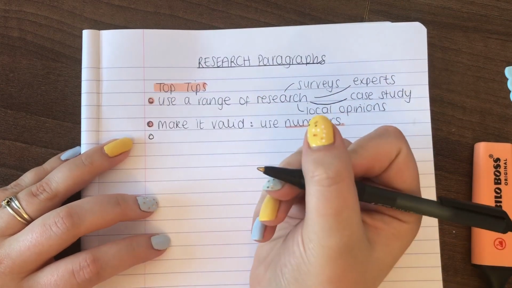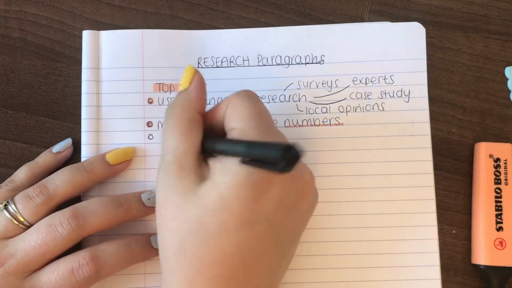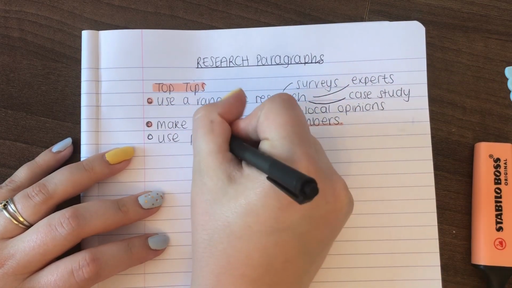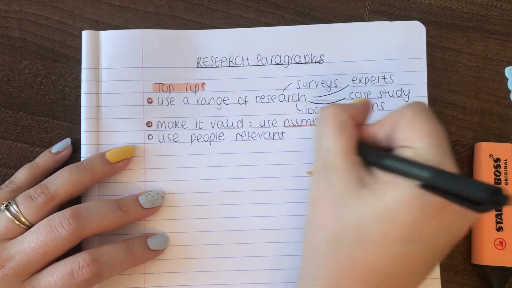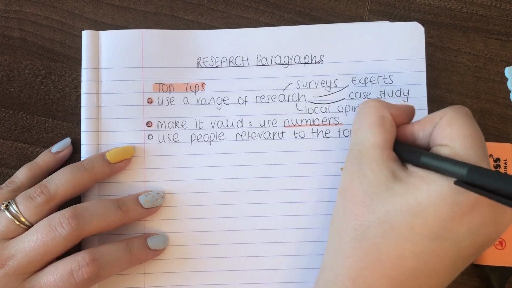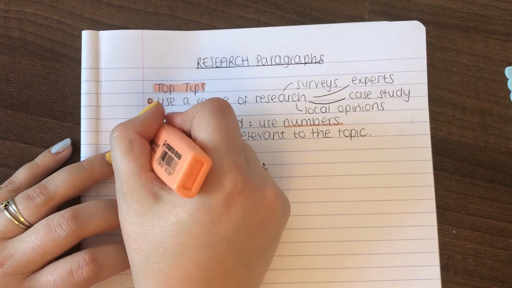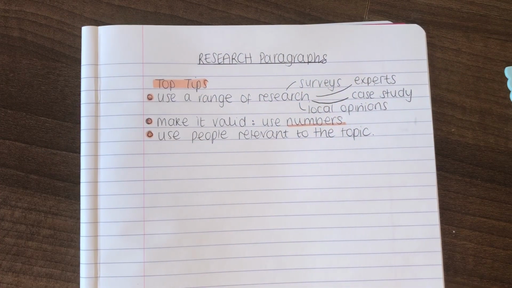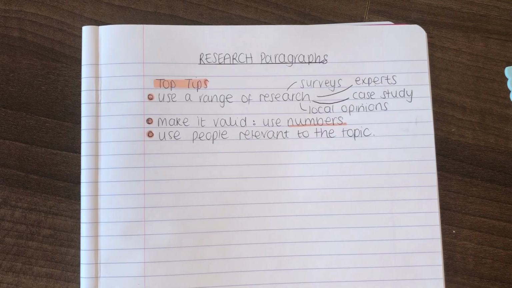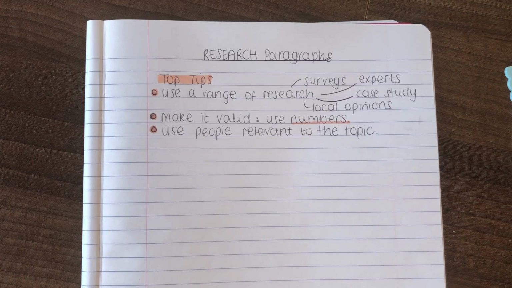So the next thing that you want to make sure you do is, if you're going to use an expert or a local opinion, use people relevant to the topic. So if you were doing a piece on celebrity, I mentioned in the first video that one of the past answers was on that, you might ask someone like Gemma Collins, who has been in The Only Way is Essex and has become basically a reality TV star. But if the question was on homework, you're not going to ask her. That would be strange. You're going to ask head teachers or Ofsted or the Department for Education or somebody who works in teacher training in a local university. You have to think carefully about who you would ask if you're in the situation of researching an article.